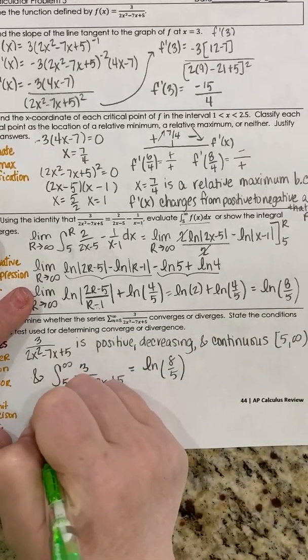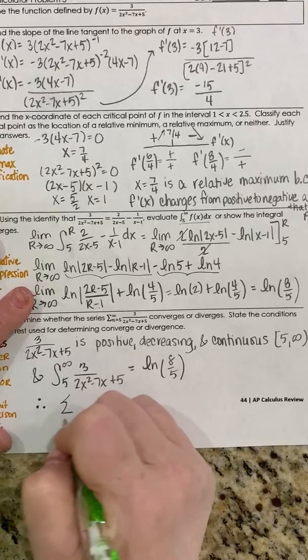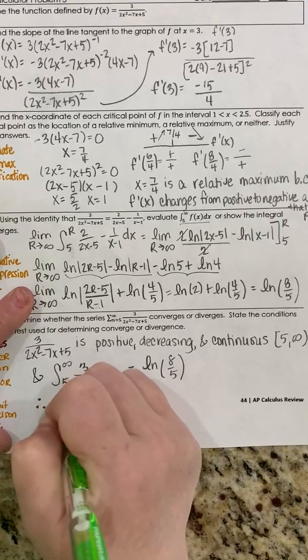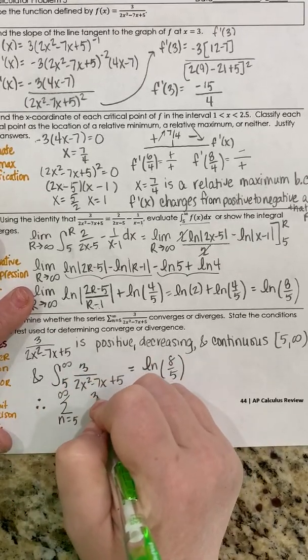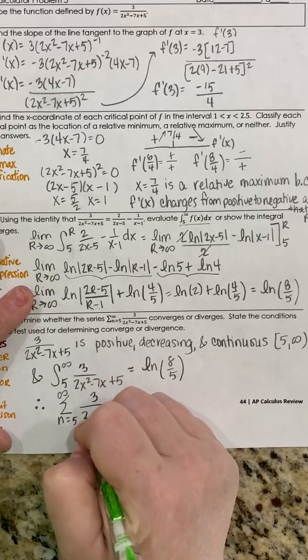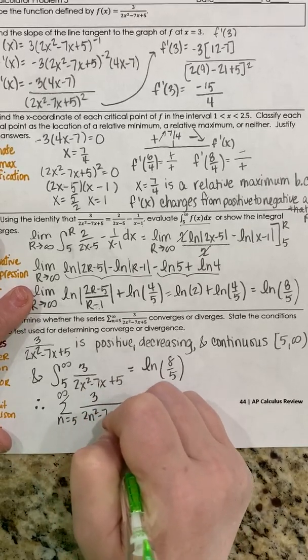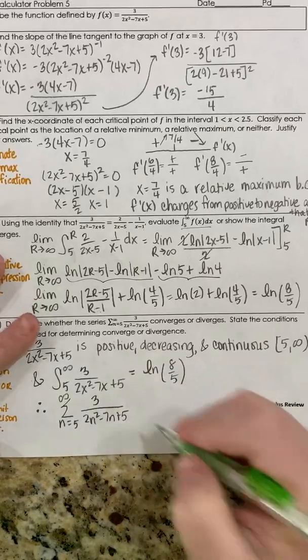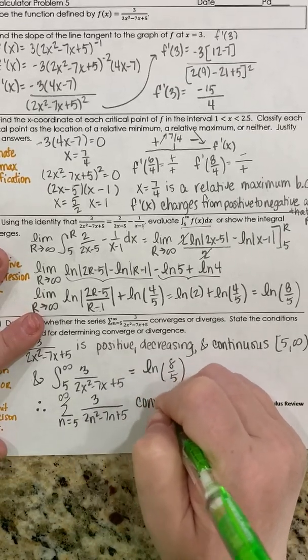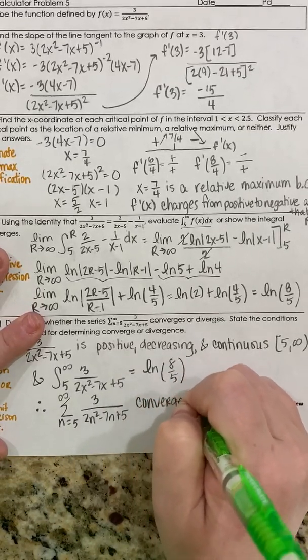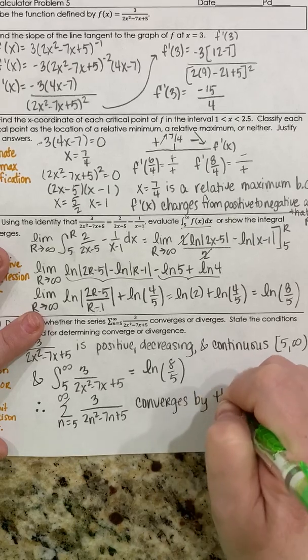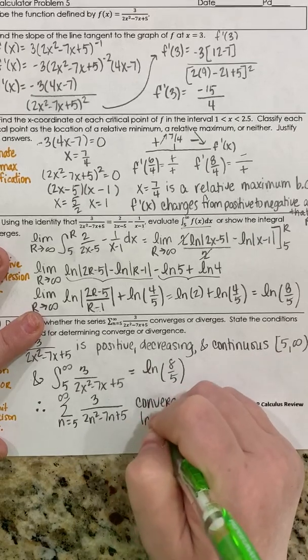Therefore, the summation from n equals 5 to infinity of 3 over (2n squared minus 7n plus 5) converges by the integral test.